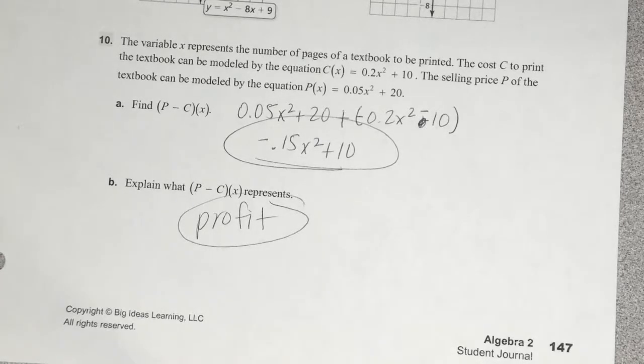So basically, the big thing there is domain. The domain is going to be everything unless we have that even root or if we have a fraction. If we have a fraction, that denominator cannot equal 0.